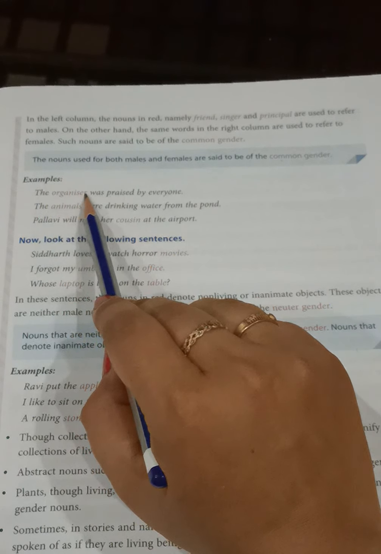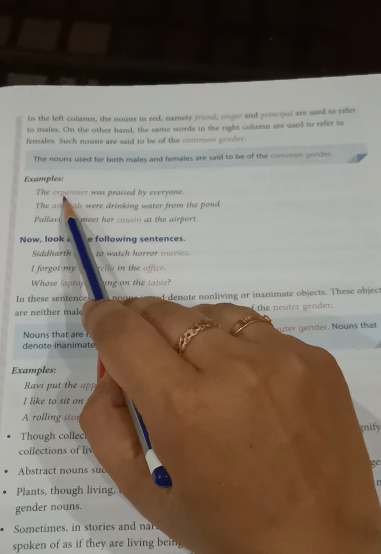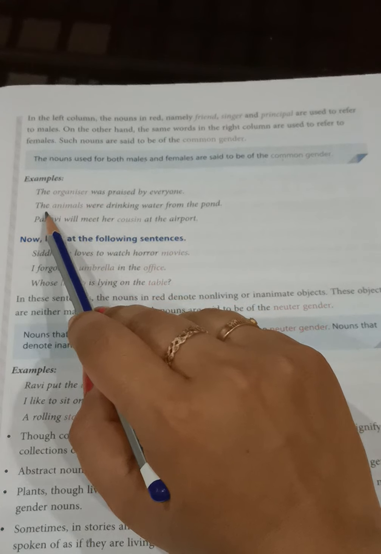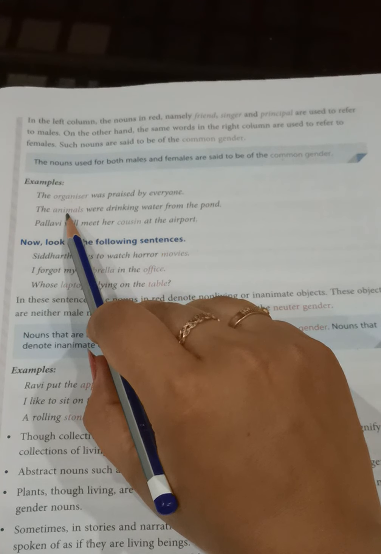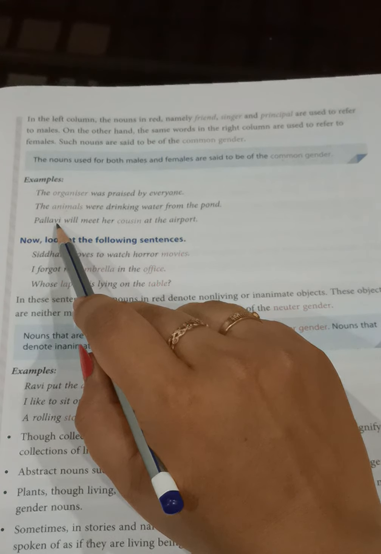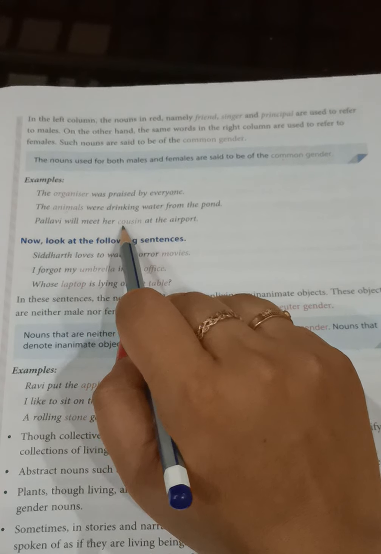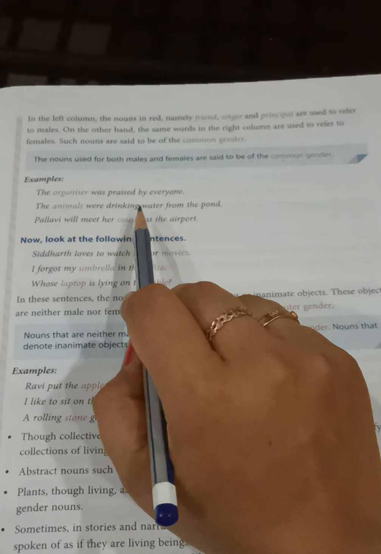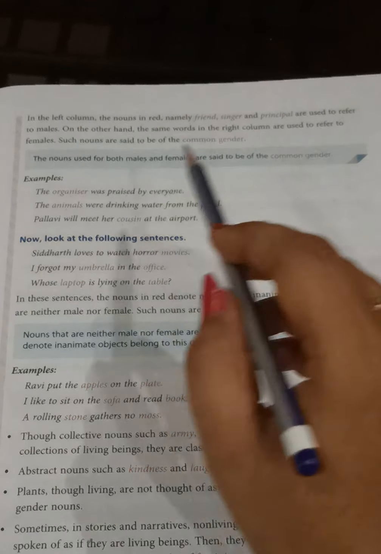Example, the organizer was praised by everyone. Now, organizer can be a male and it can also be a female. The animals were drinking water from the pond. Now, animals can be male also, female also. Pallavi will meet her cousin at the airport. Cousin can be a sister also and it can be a brother also. So, common gender. Understood, students?